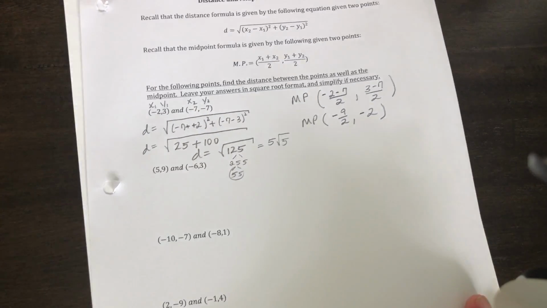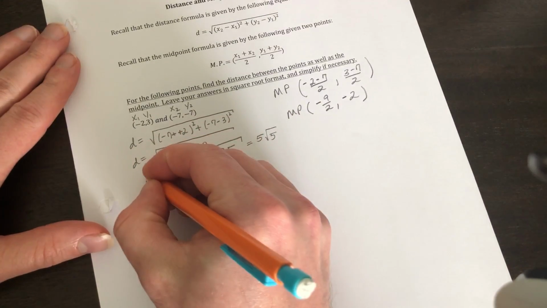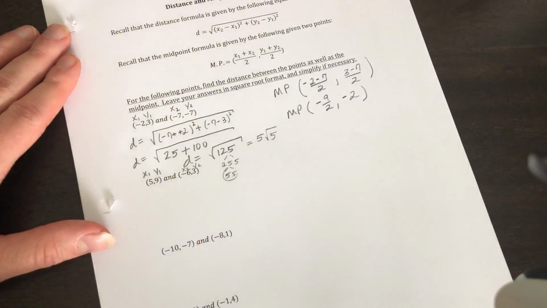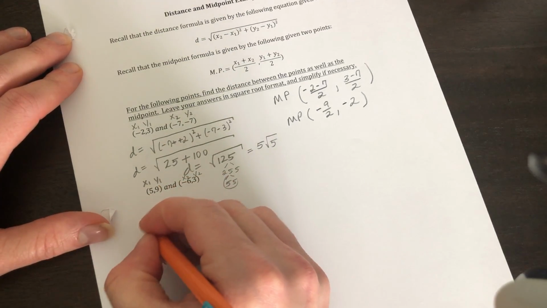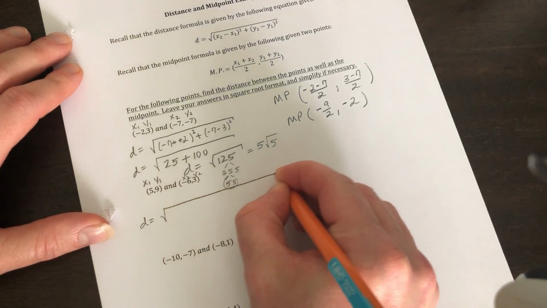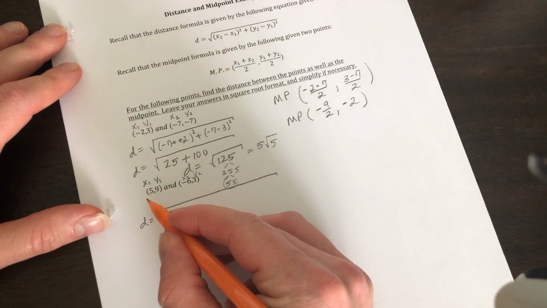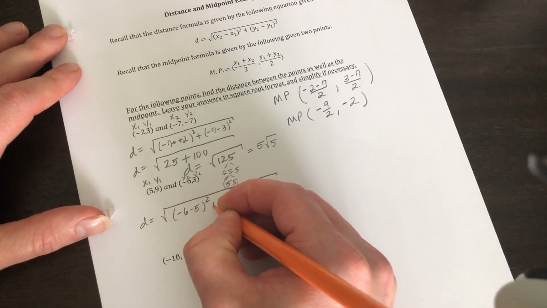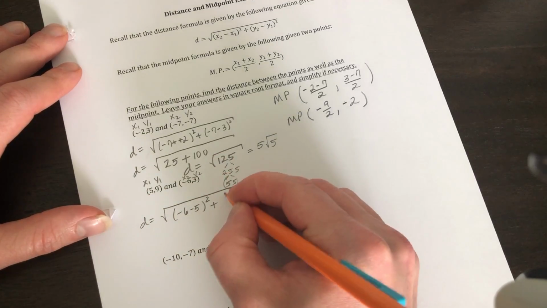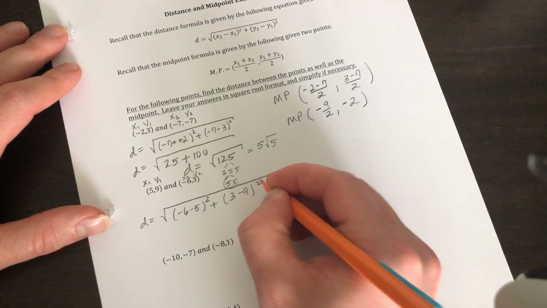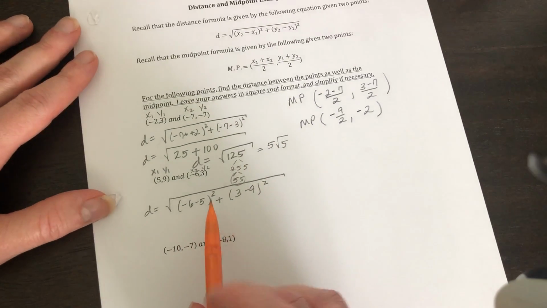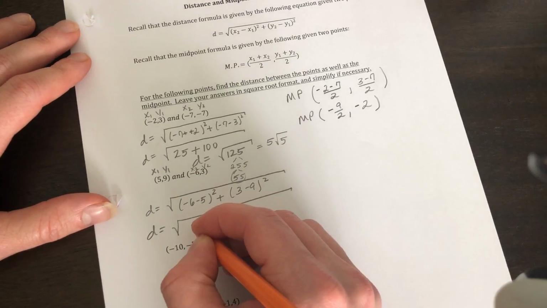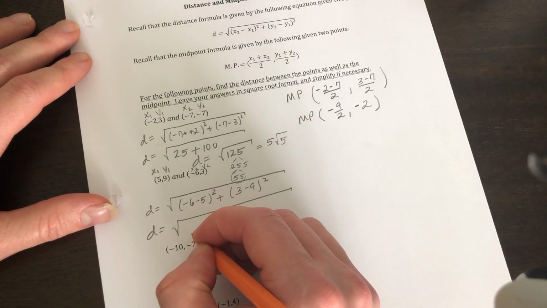Okay, distance formula for the next one. We're going to label this x1, y1, and x2, y2. Okay, so our distance is going to be the square root of x2 minus x1 squared plus y2 minus y1 squared. So negative 6 minus 5 is a negative 11. Negative 11 squared is 121.